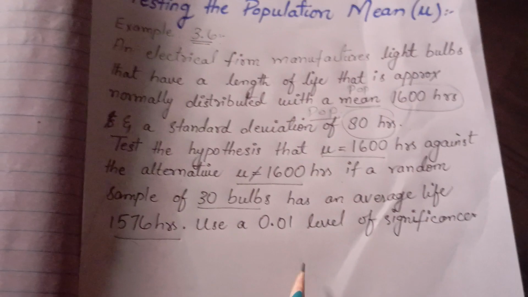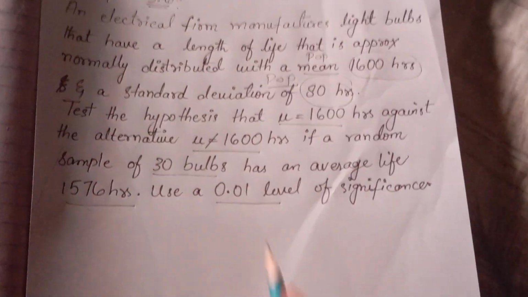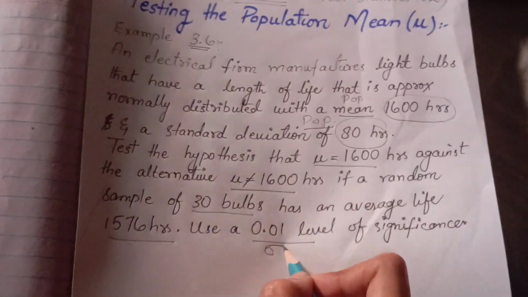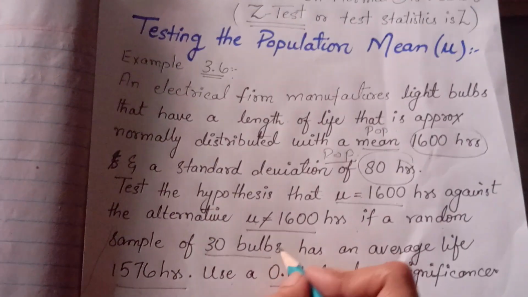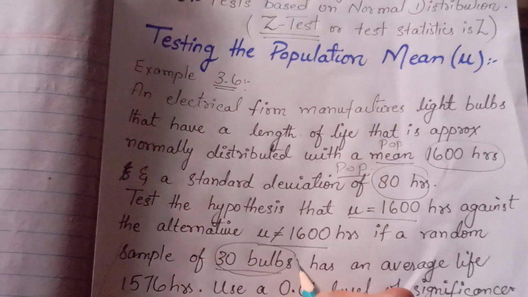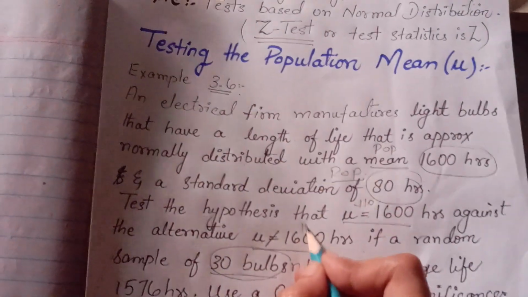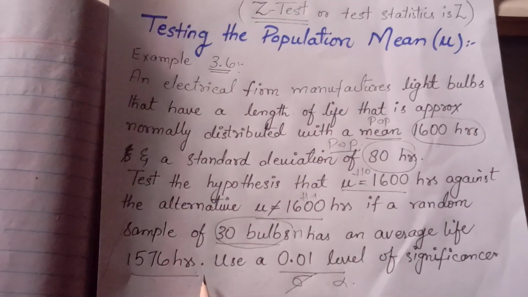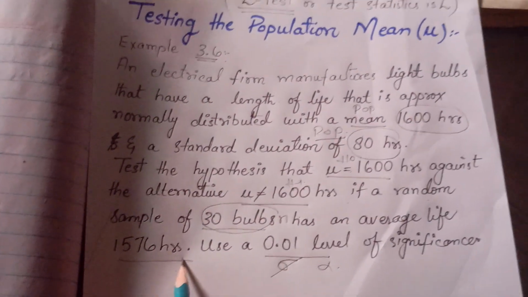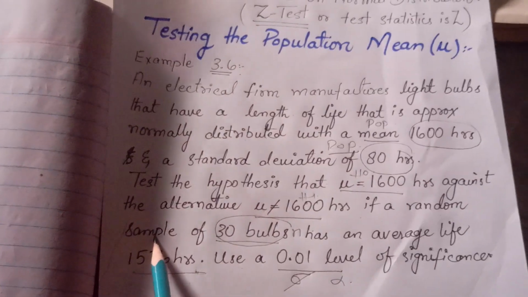of 1576 hours, use a level of significance. This is alpha, sorry, and this is the sample of size n, this is H naught, this is H1, and this is the average life, so the mean.